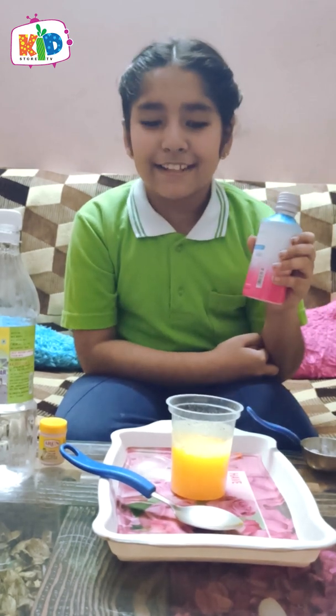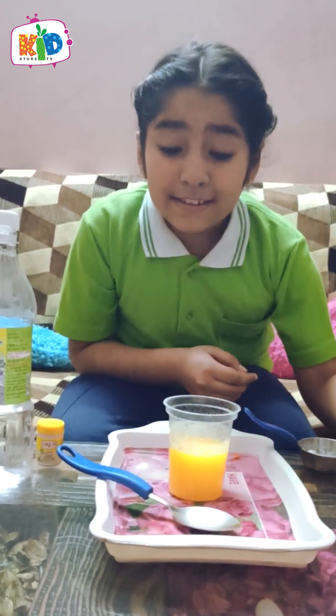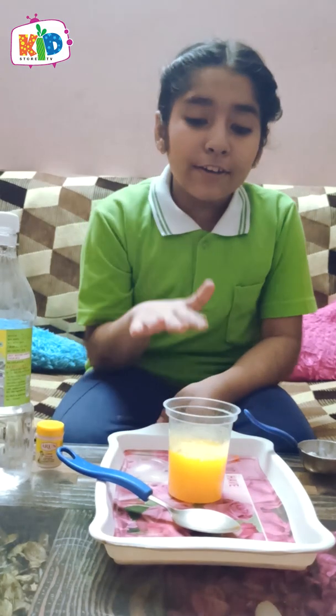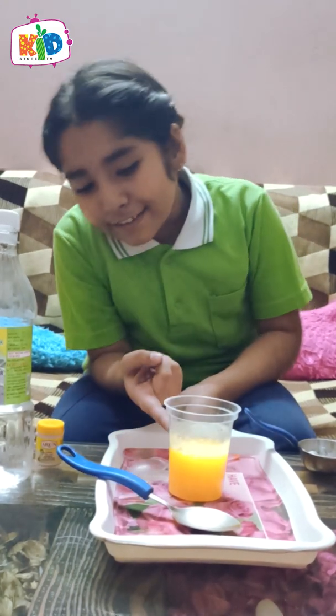Working very nicely because the bubbles have already gone down and the bubbles are not coming up.